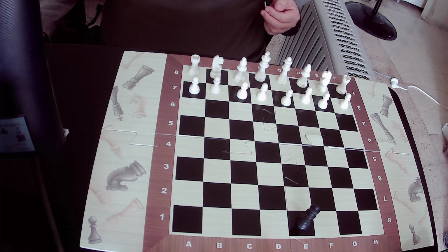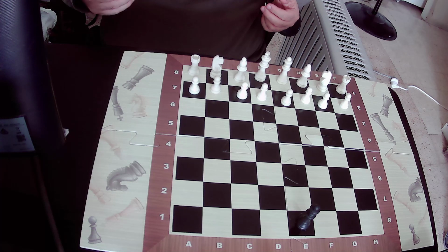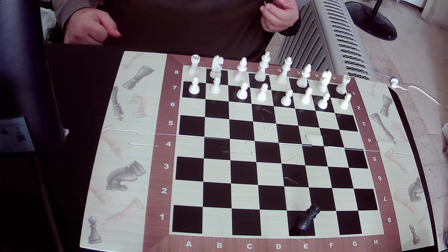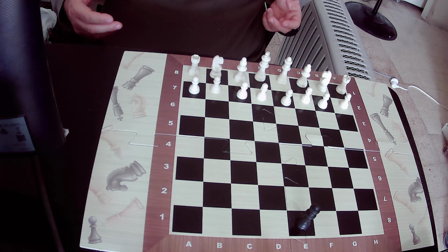Okay, we should do the same procedure for the white, for the black tools, of course. I will not repeat that procedure because it is exactly the same.